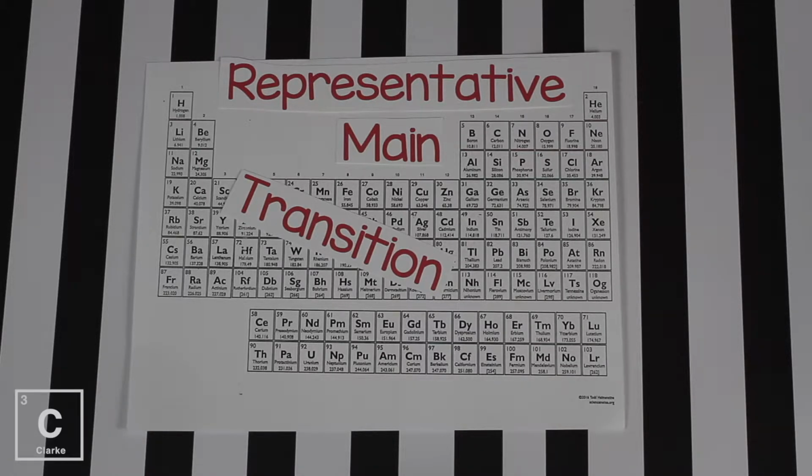The reason why the little short groups are called transition and they do not represent the trend for valence electrons is because their valence electrons differ. Sometimes they have this many valence electrons, sometimes they have that many valence electrons. They transition. That's where the word transition comes from. But for the representative groups, they never transition. They always have the same number of valence electrons.